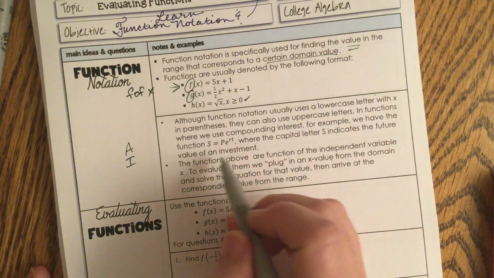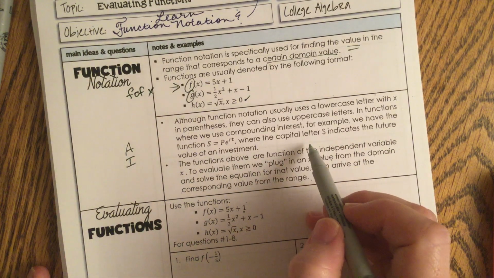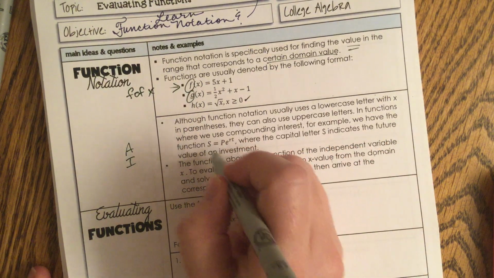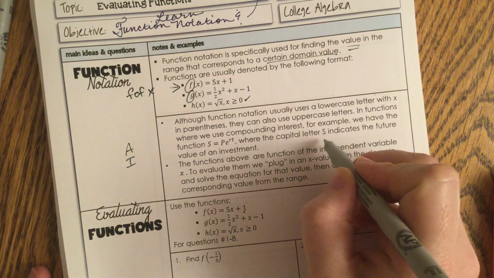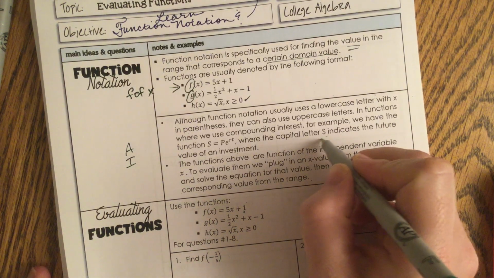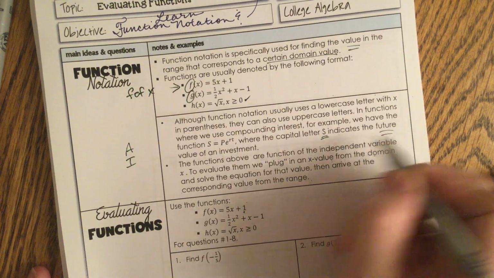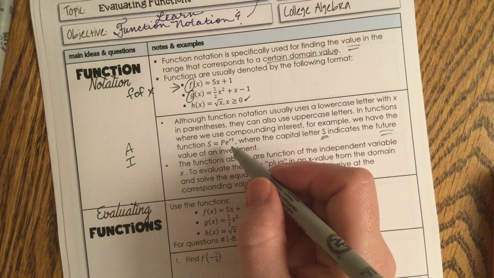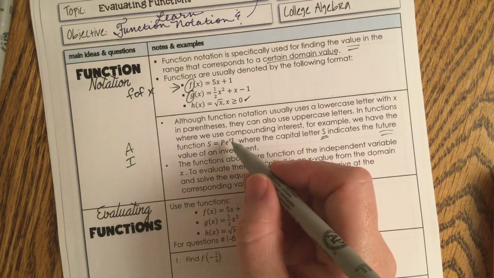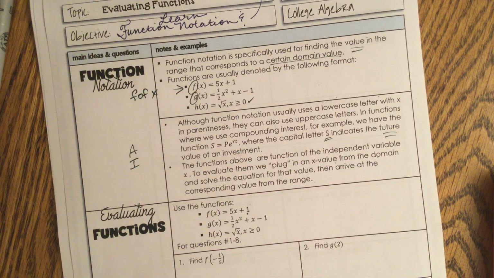This function right here is an exponential function. Also, this deals with interest on some future investment. So a capital S is equal to P, where P is the principal investment, times e raised to the power of RT, where R is the rate and T is time.